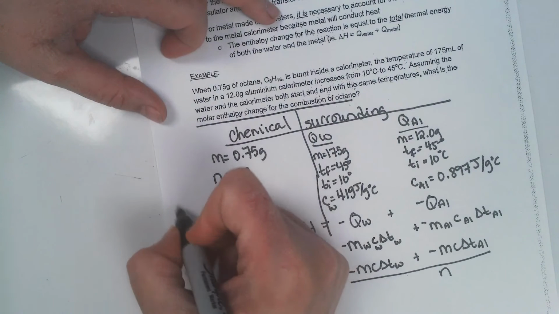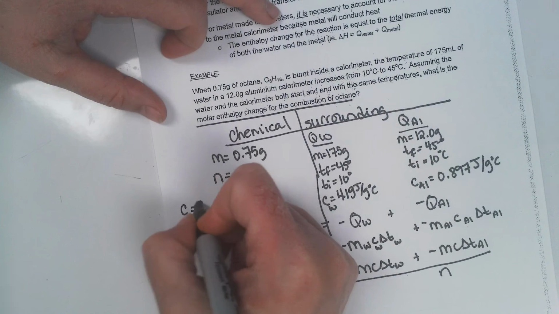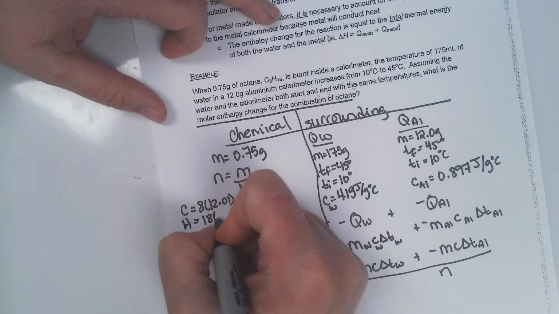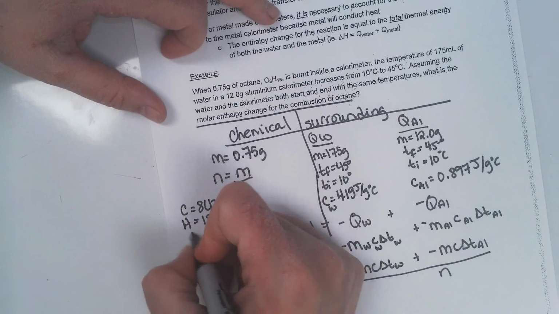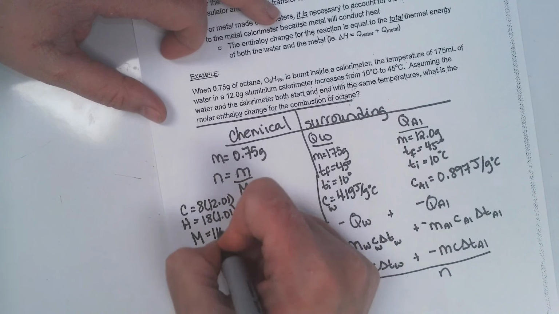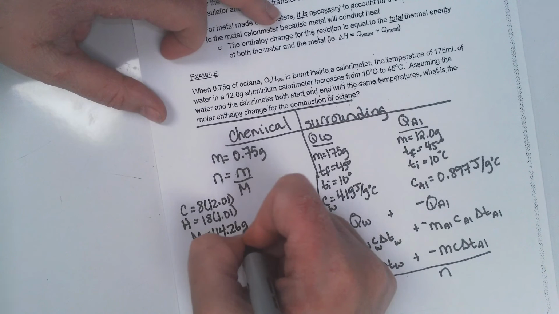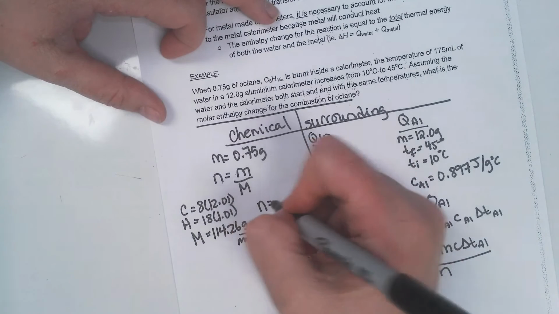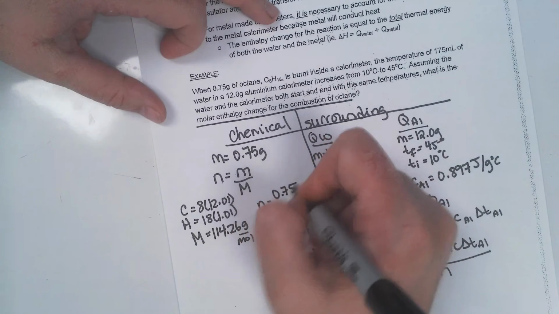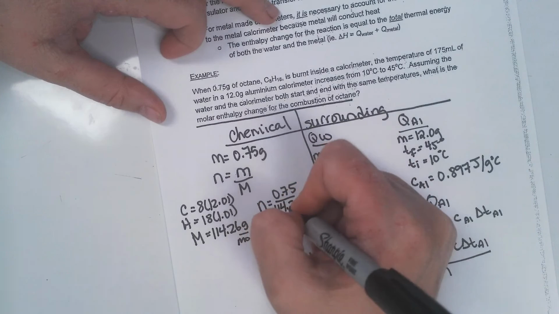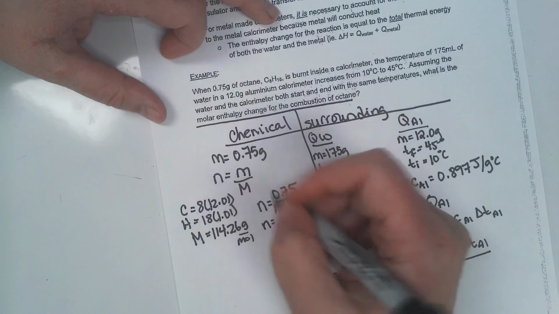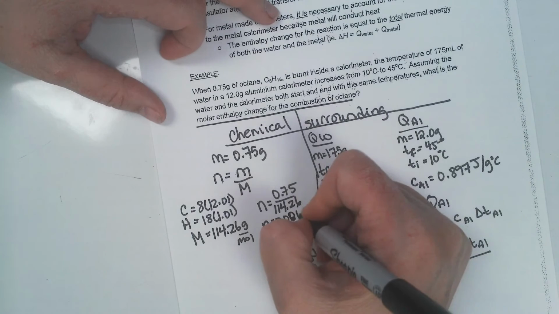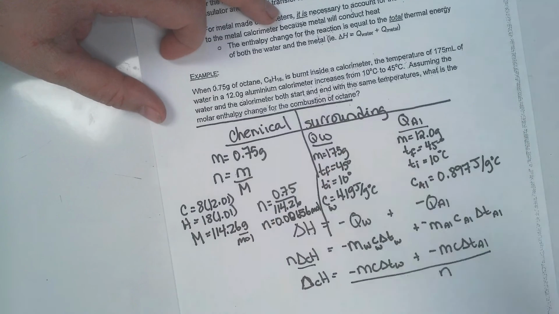The molar mass being carbon is 8 times 12.01, and hydrogen is 18 times 1.01, and our molar mass is going to be 114.26 grams per mole, which means that our n is going to be equal to 0.75 divided by 114.26, and we get a value of 0.00656 moles.